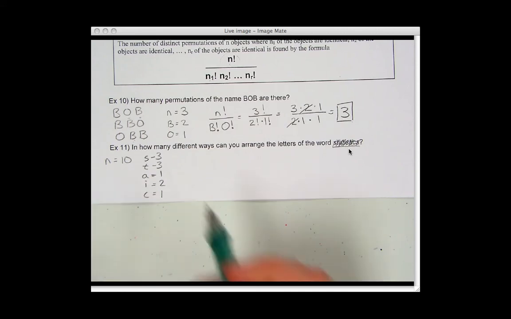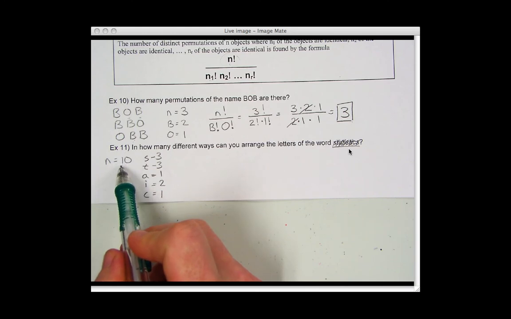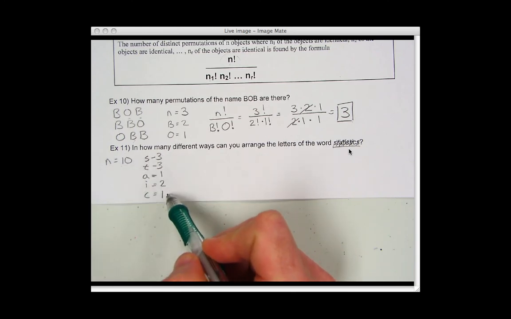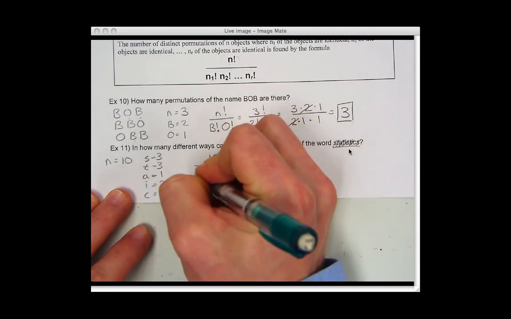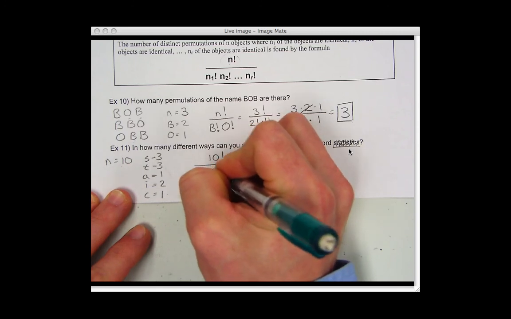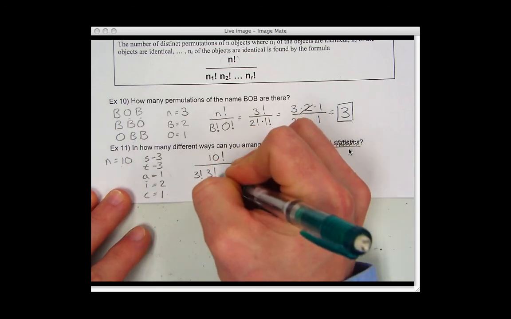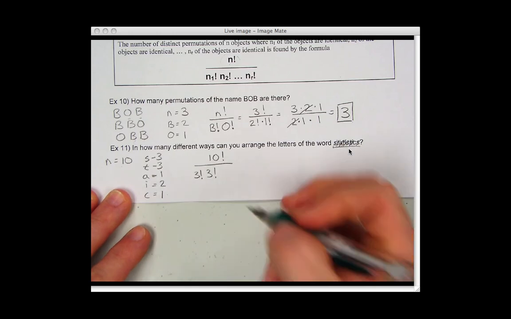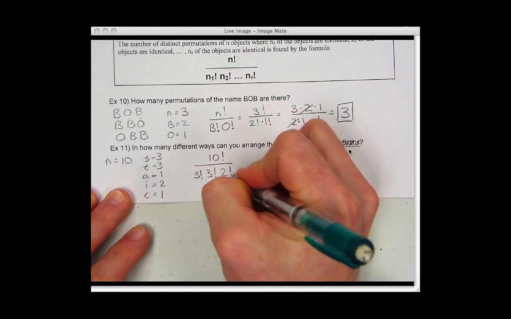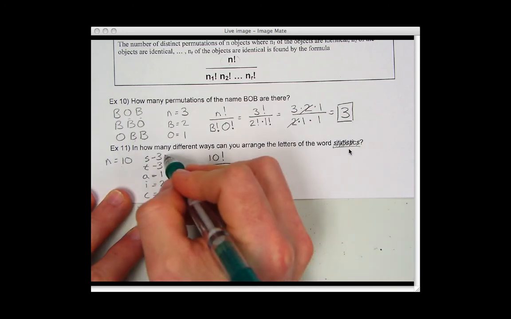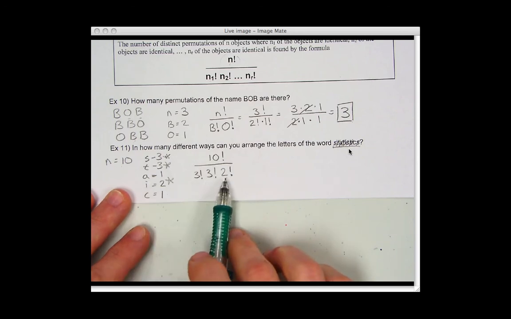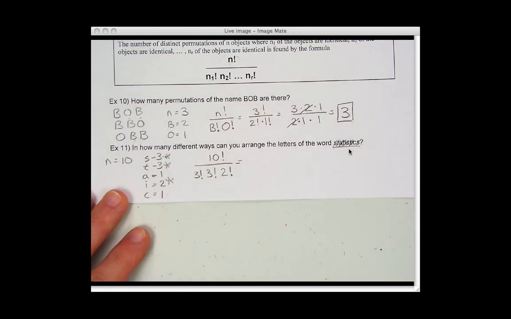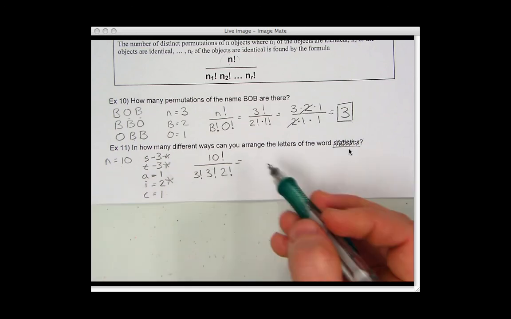So what we're going to do now is take n factorial divided by each of these numbers factorial. So 10 factorial divided by 3 factorial times 3 factorial, and then 2 factorial. We're not going to put 1 factorial because it doesn't do anything to our answer. You only need to work with the duplicated objects down here. You can go ahead and use a calculator to get this. You don't have to write out the whole thing.